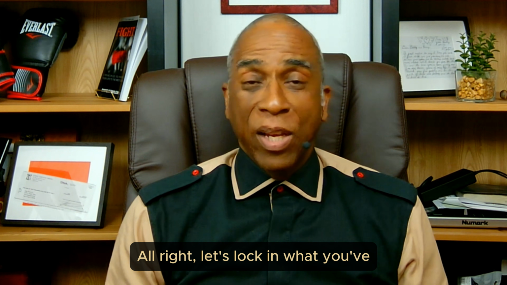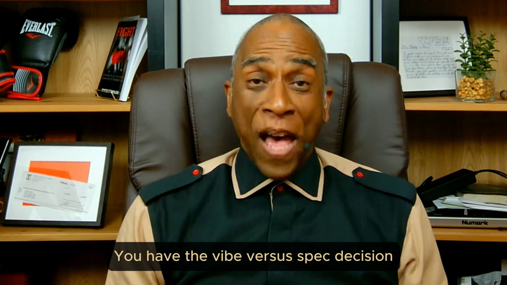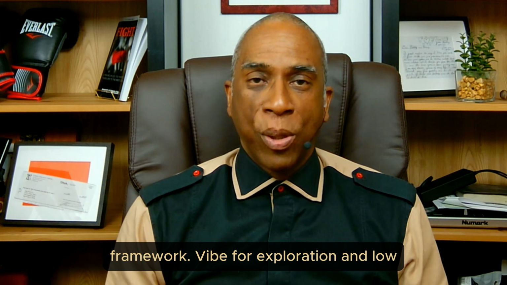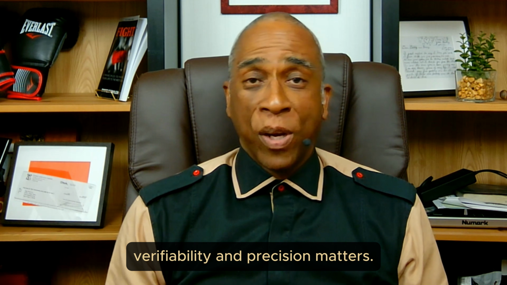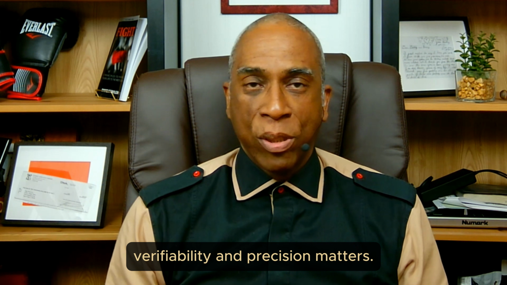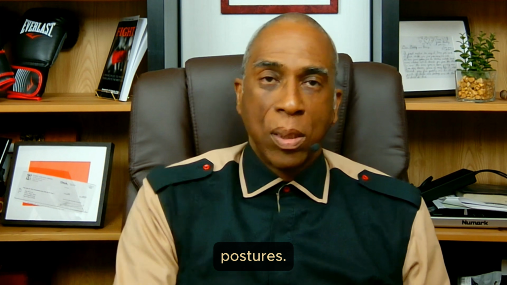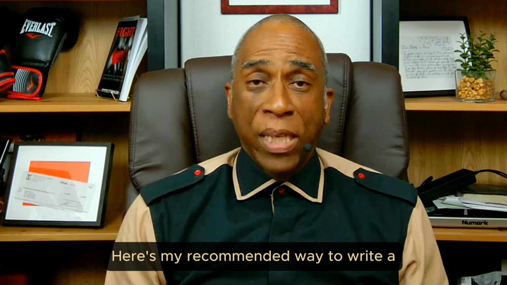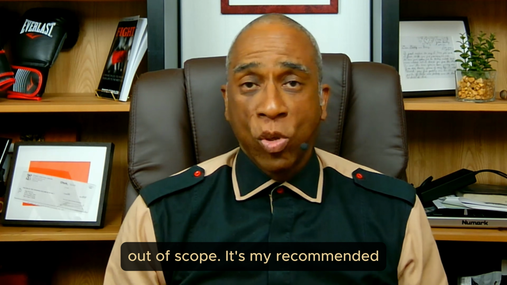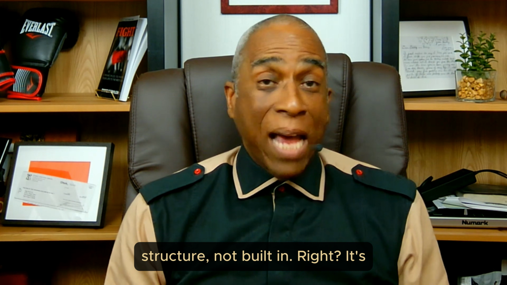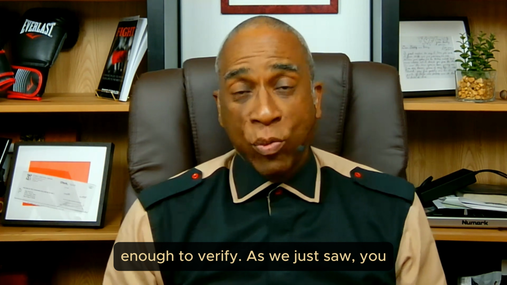All right, let's lock in what you've learned today. You have the vibe versus spec decision framework. Vibe for exploration and low stake development, spec when verifiability and precision matter. Both are vibe coding, but different postures. Here's my recommended way to write a tight spec: goal, context, requirements, acceptance criteria, and out of scope. It's my recommended structure, not built in, right? It's short enough to be precise, but complete enough to verify, as we just saw.